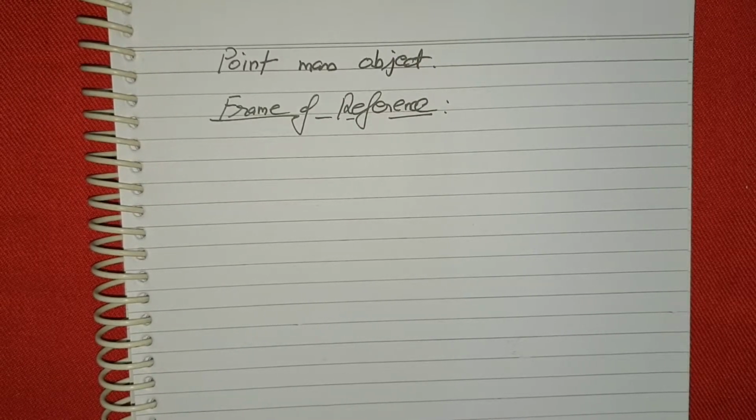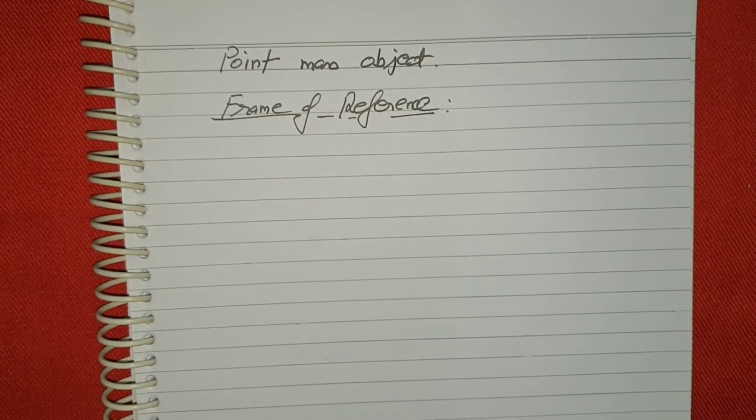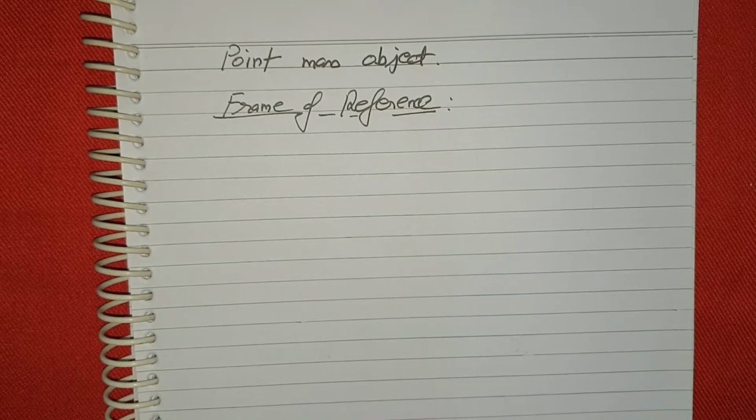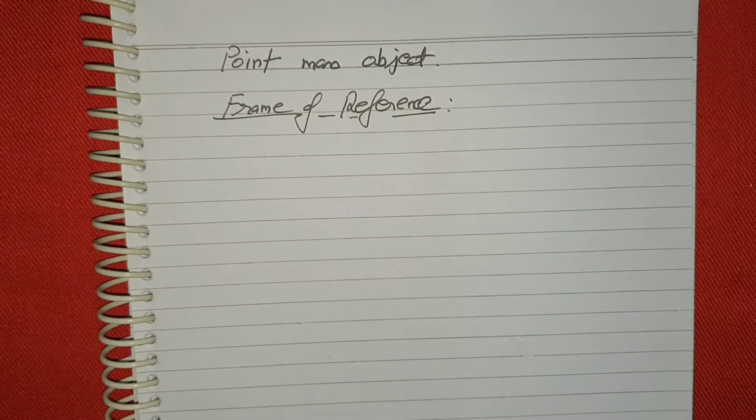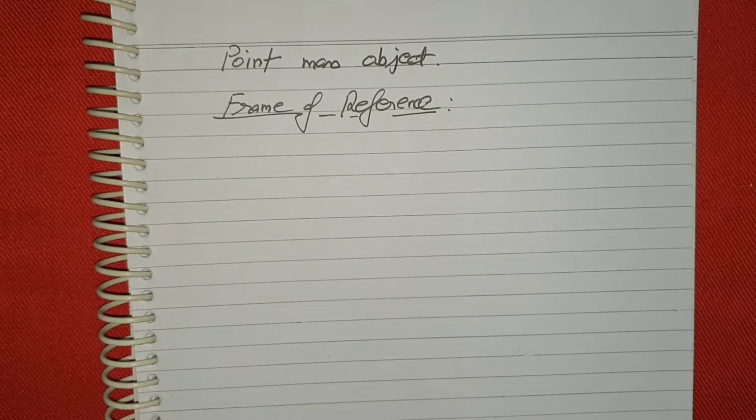Now, the frame of reference can also be of two types: inertial frame of reference and non-inertial frame of reference. We just have to know that an inertial frame of reference is one in which Newton's laws of motion hold good. A non-inertial frame of reference is one in which Newton's laws of motion do not hold good. That's about frame of reference.